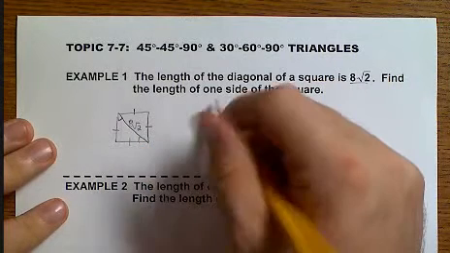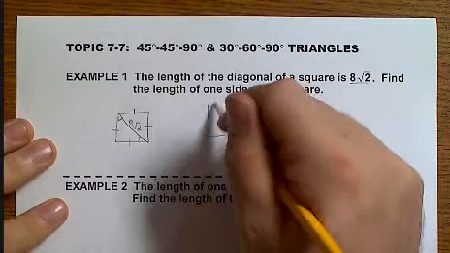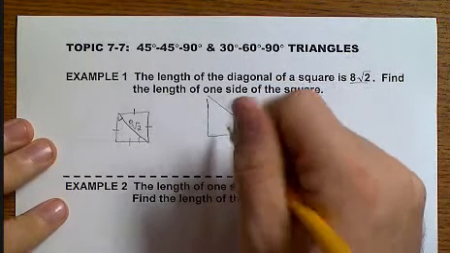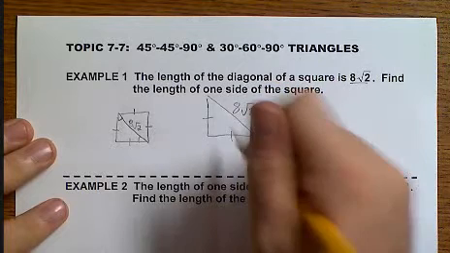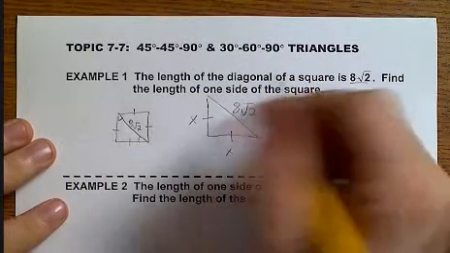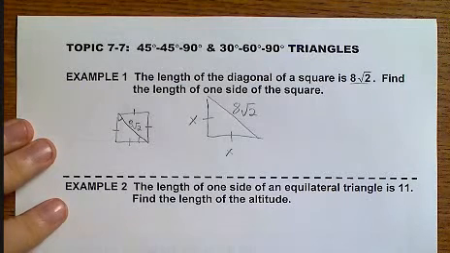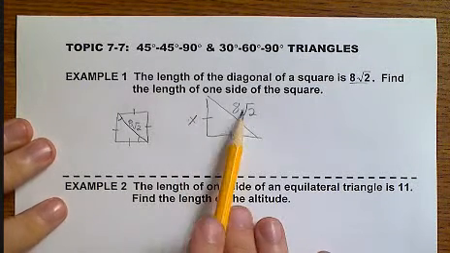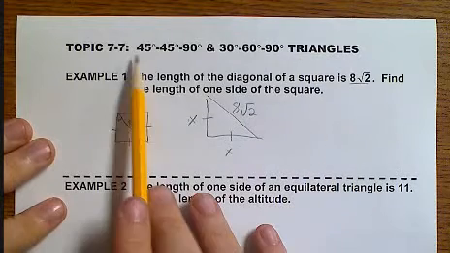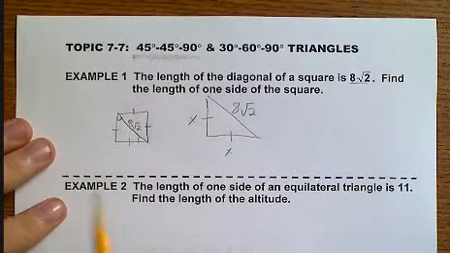I'm going to go ahead and redraw it. Be just a little bit nicer. 8 on the square root of 2, x and x. Now, we could use Pythagorean theorem, x squared plus x squared equals 8 on the square root of 2 squared, but specifically we're talking about a 45, 45, 90.